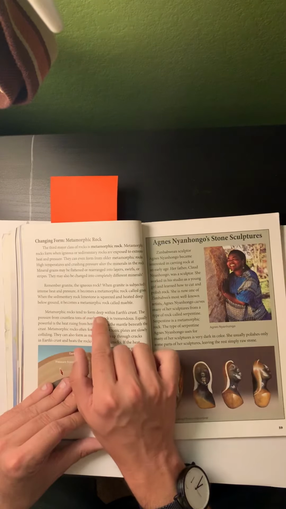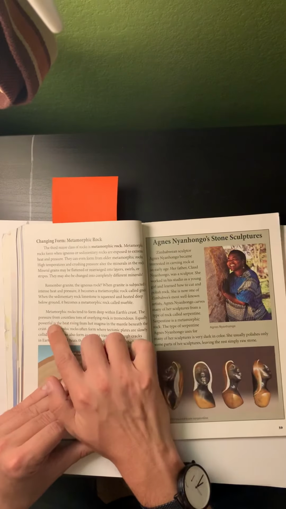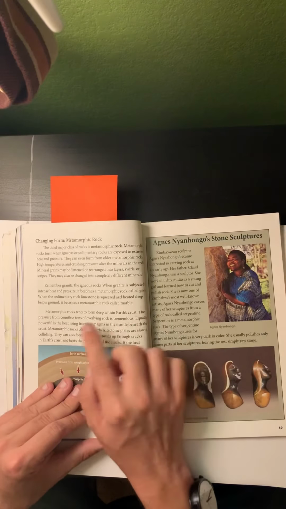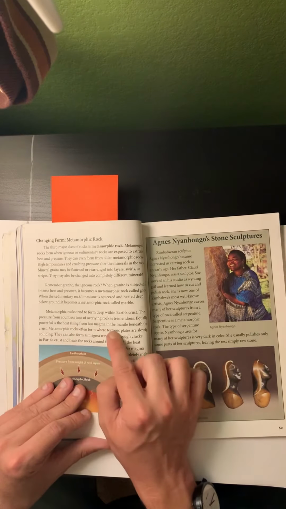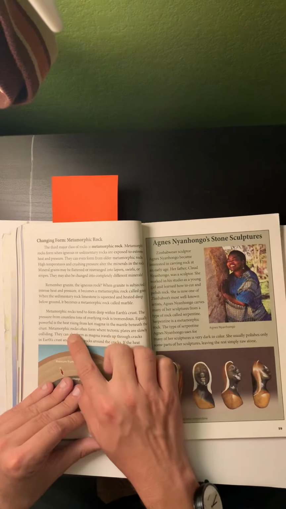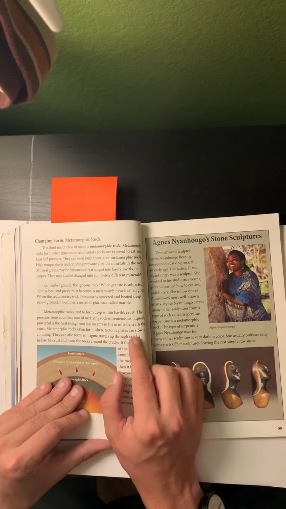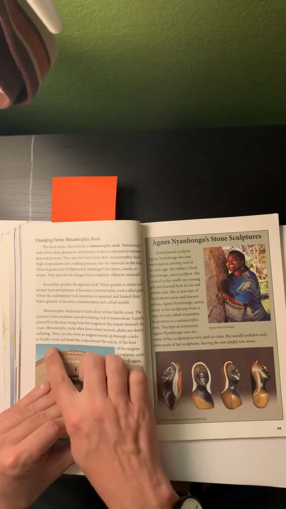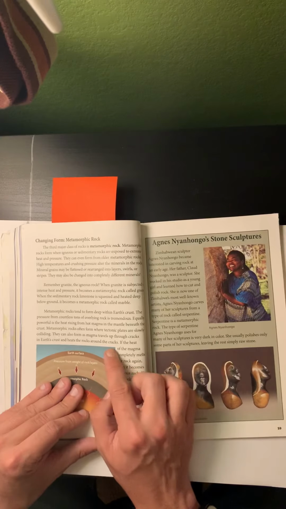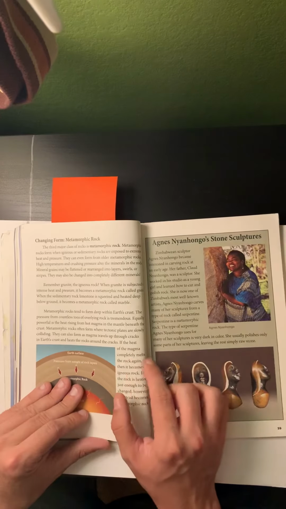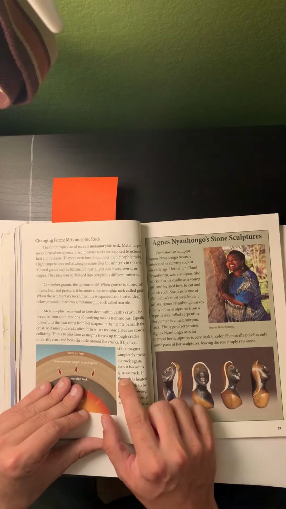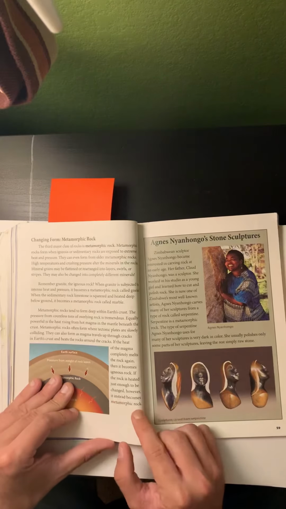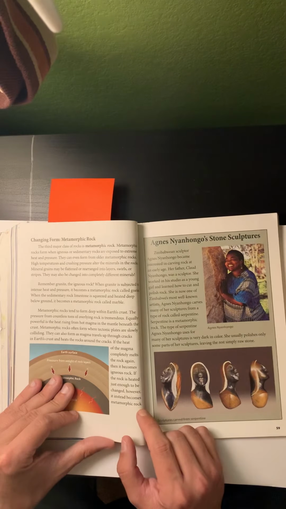Metamorphic rocks tend to form deep within Earth's crust. The pressure from countless tons of overlying rock is tremendous. Equally powerful is the heat rising from hot magma in the mantle beneath the crust. Metamorphic rocks often form where tectonic plates are slowly colliding. They can also form as magma travels up through cracks in Earth's crust and heats the rocks around the cracks. If the heat of the magma completely melts the rock again, then it becomes igneous rock. If the rock is heated just enough to be changed, however, it instead becomes metamorphic rock.